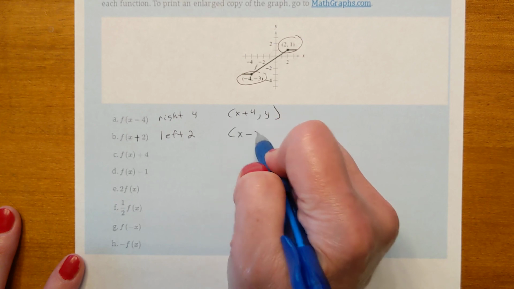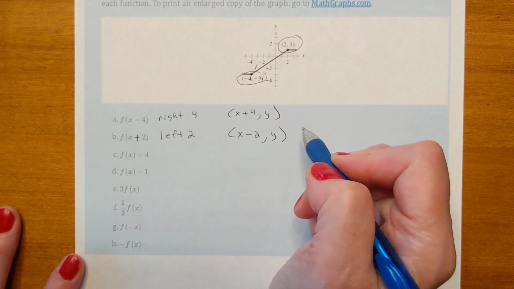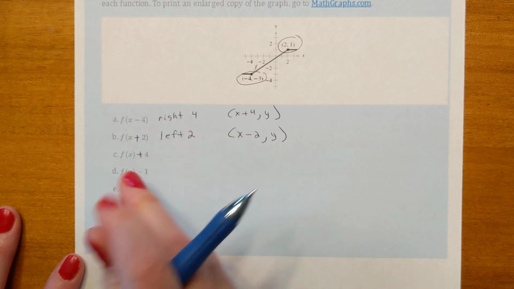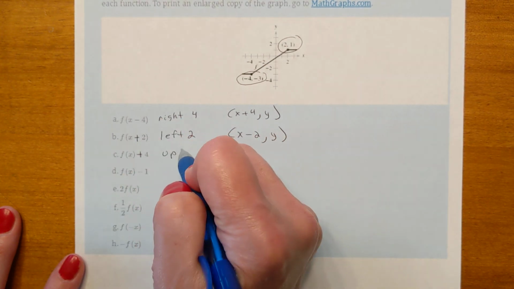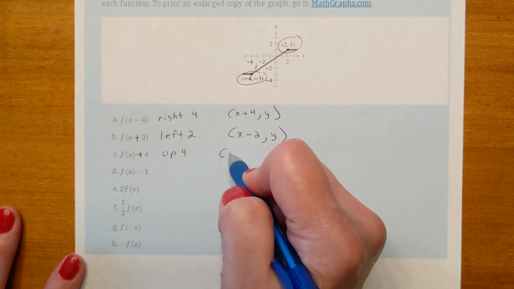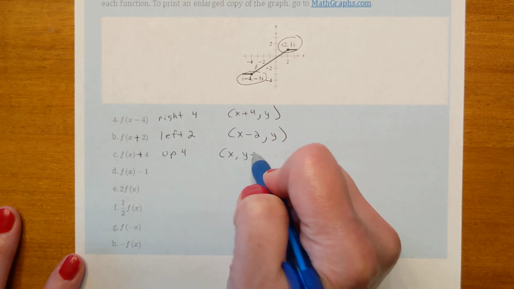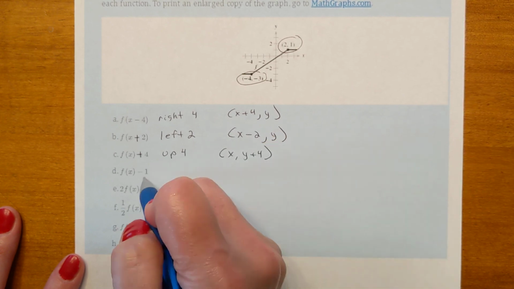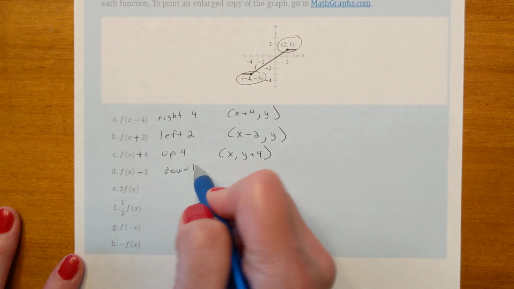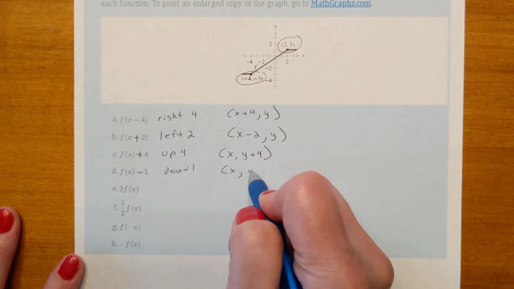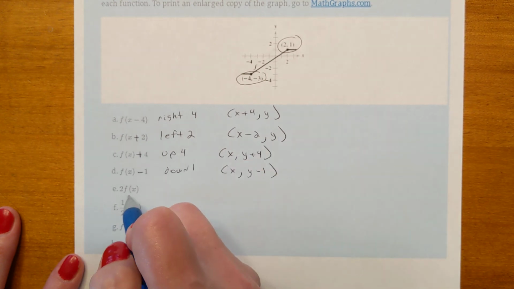So that would make it x minus 2, comma y. The next one has a plus 4. It's outside of it. So that's the y, and so that'd be up 4. So we've got x comma y plus 4. And here we got minus 1, so we're down 1. So the x stays the same, and then y is minus 1.